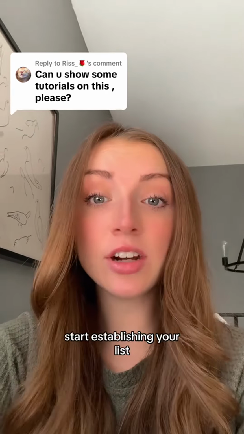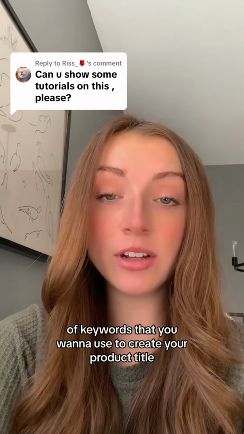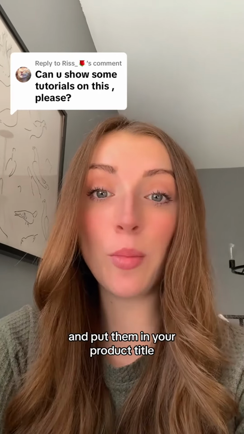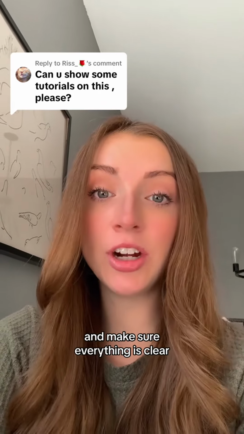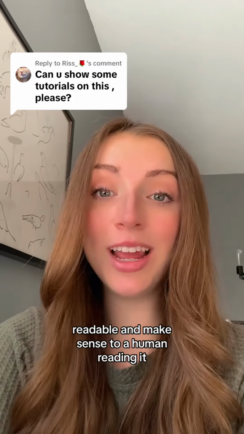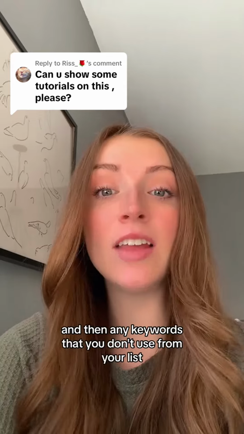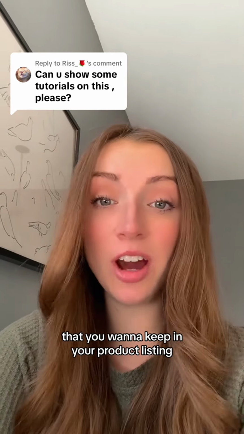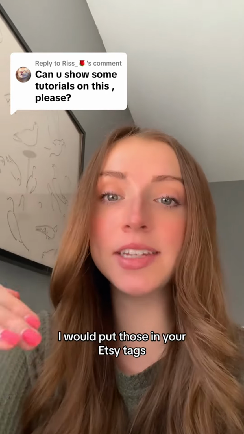Once you've done that, start establishing your list of keywords that you want to use to create your product title. You're going to use these keywords and put them in your product title and make sure everything is clear, readable, and makes sense to a human reading it. And then any keywords that you don't use from your list that you want to keep in your product listing, I would put those in your Etsy tags.